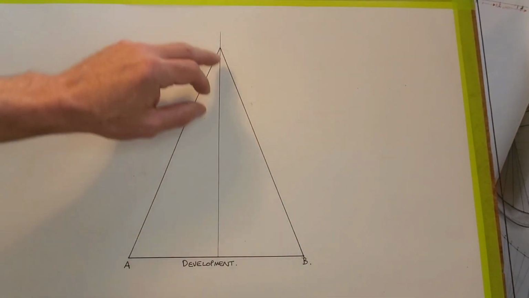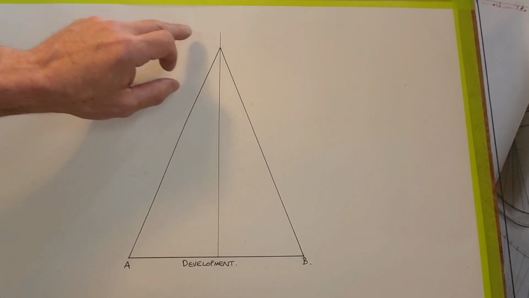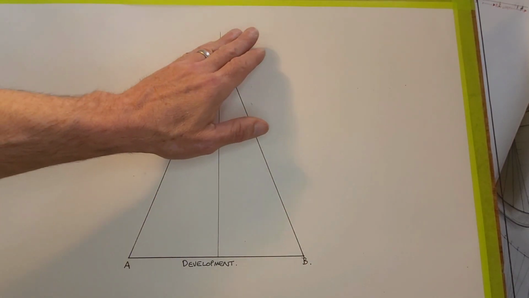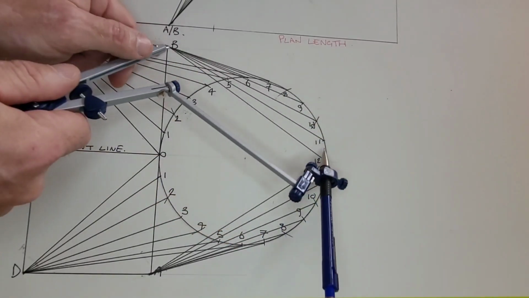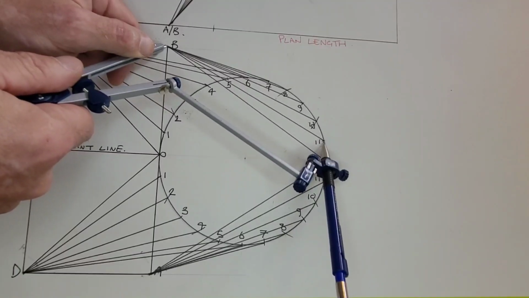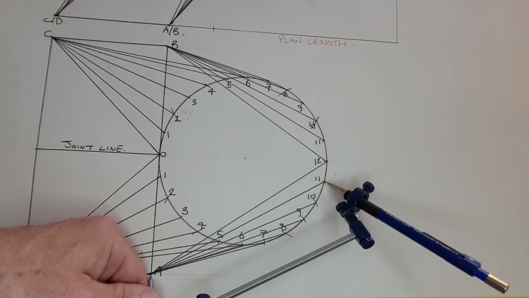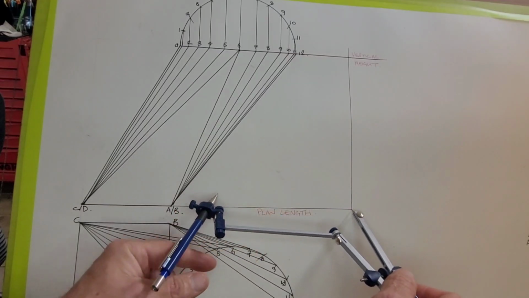And now for the next part of the development, we've got the first triangle in. Now let's get the next point in, and that will be an indication of how we're going to develop it. So we're just repeating what we did on 12 now. So B to 11, which is the same as A to 11.